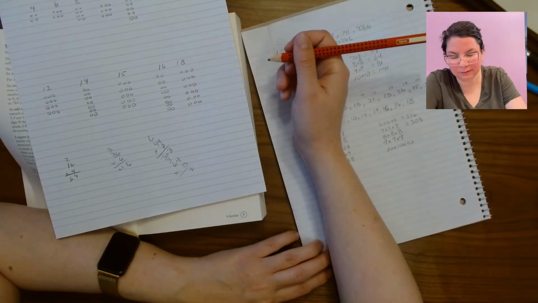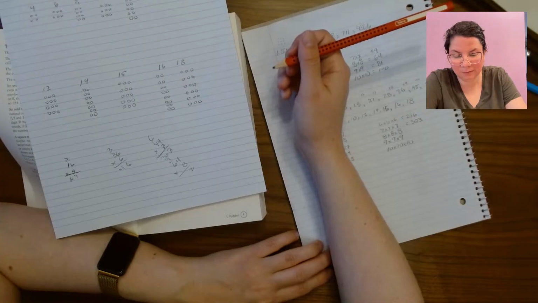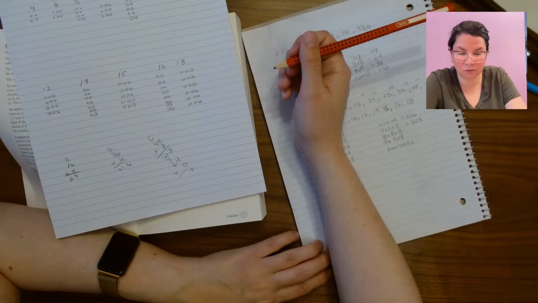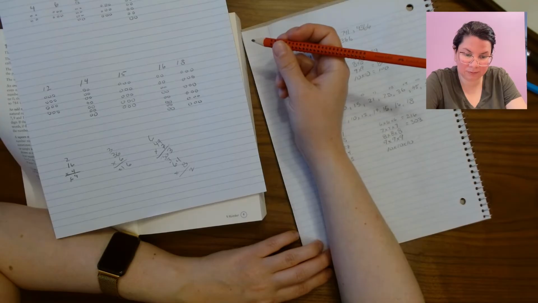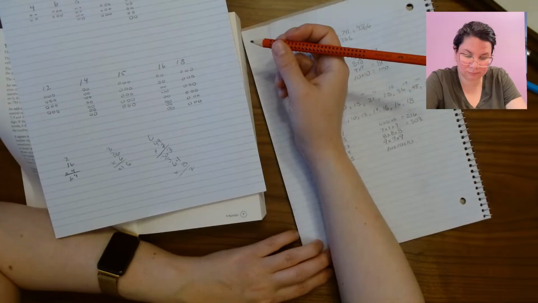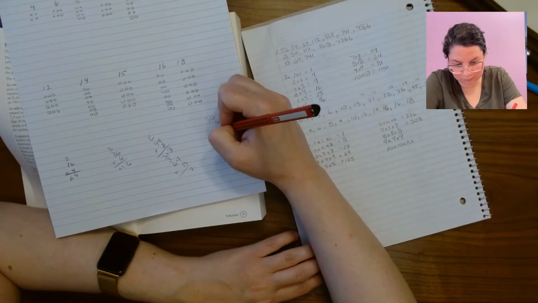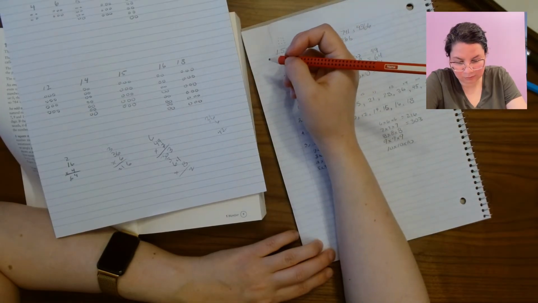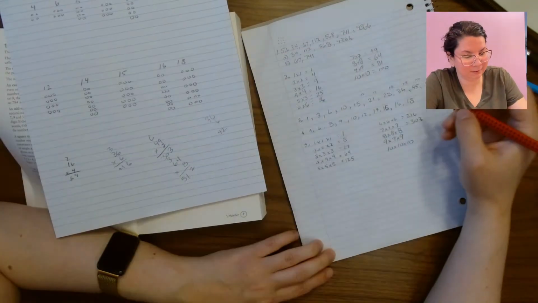Okay, so 6 times 3 is 18. 6 times 4 is 24. 6 times 5 is 30. 6 times 6 is 36. 6 times 7 is 40. Oh my God. 36 plus 6 is 42. Plus 6 is 48. Oh my God. 48, 49, 50, 51. So 512.